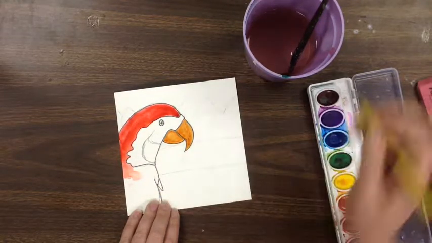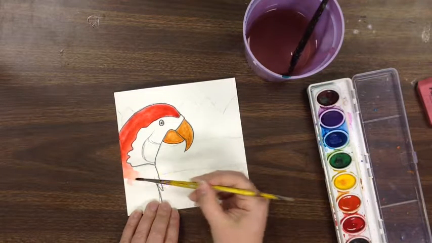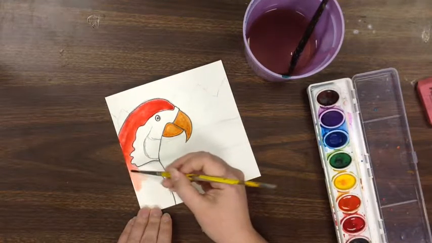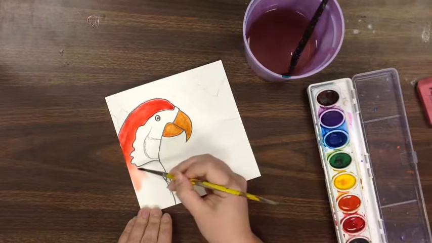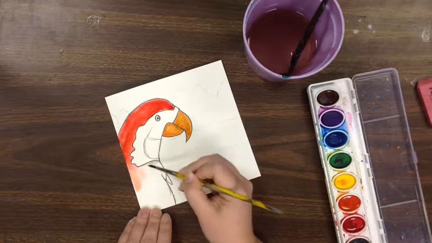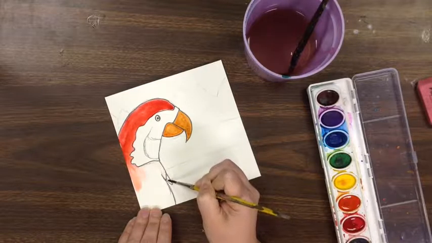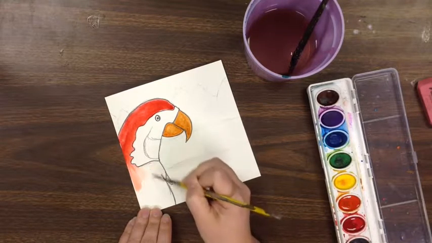When that happens on accident, like I said, we call it bleeding. But you can also use that to do what we call blending. Blending is when you make some colors mix on purpose rather than on accident. So blending and bleeding are kind of similar, except one we do on purpose and one happens on accident.